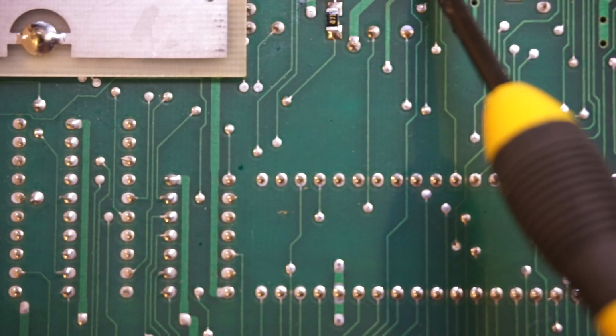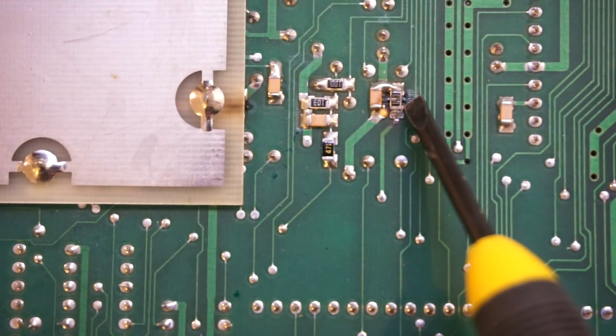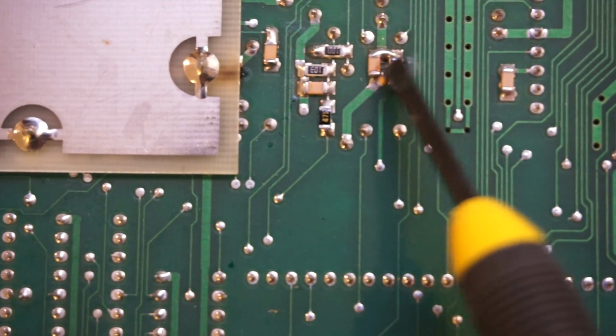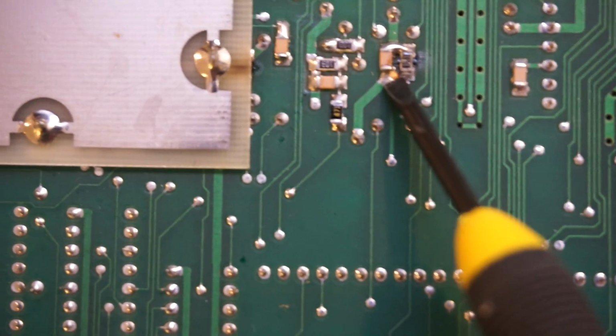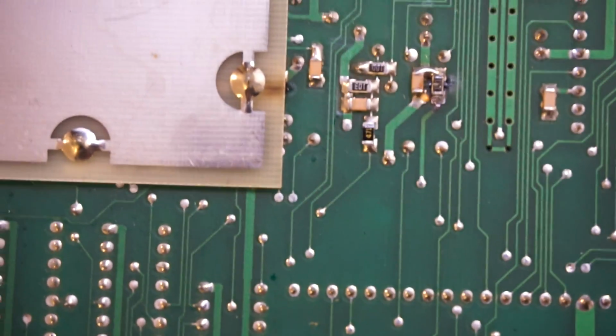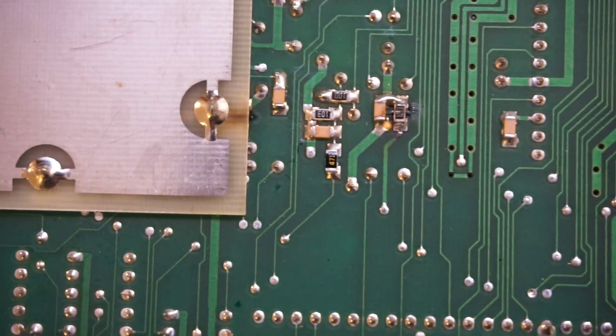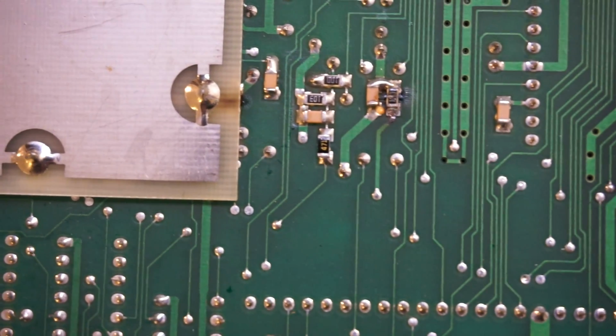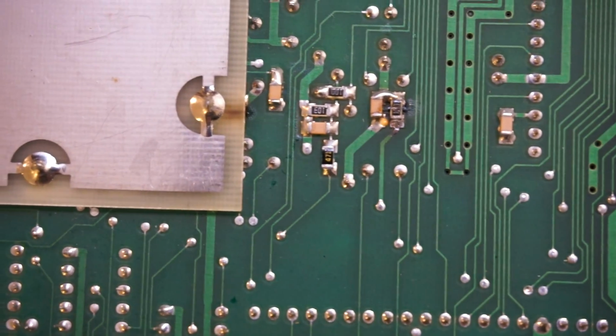So this was the one that was problematic, and we lifted it right off the PCB when we were trying to probe it. So hopefully that can reveal some clue as to why channel A and B were not working.